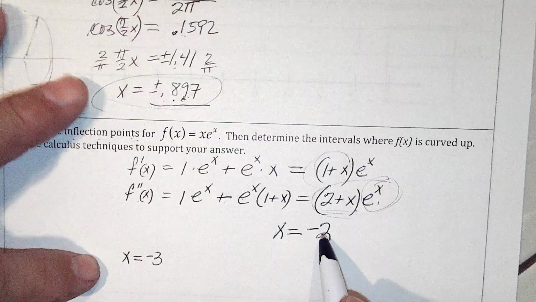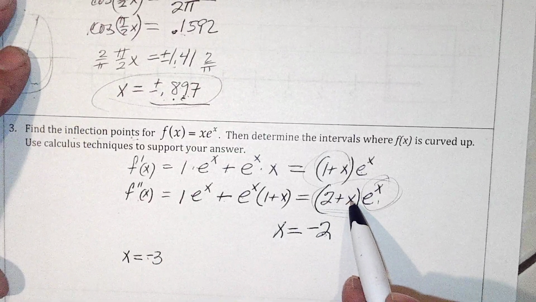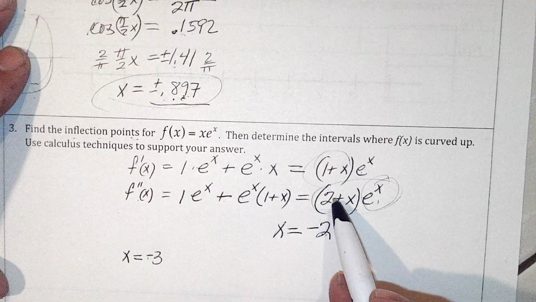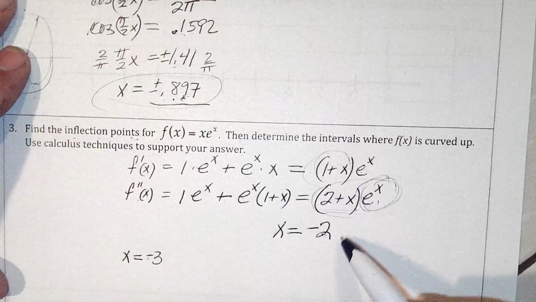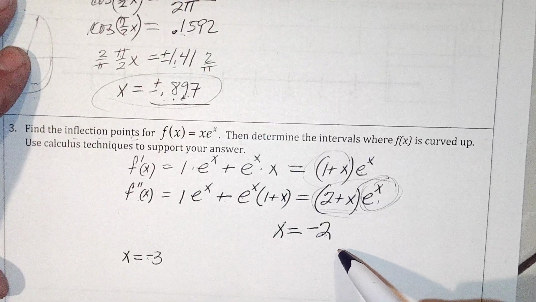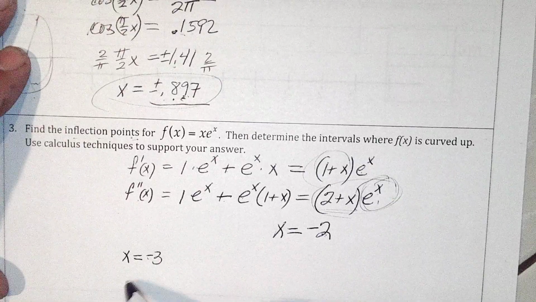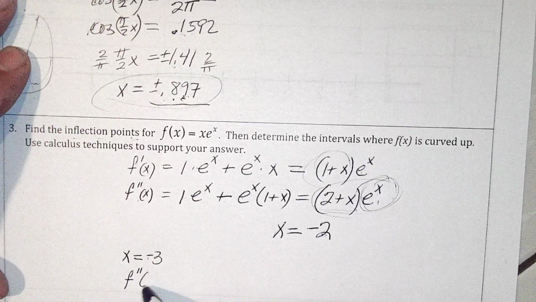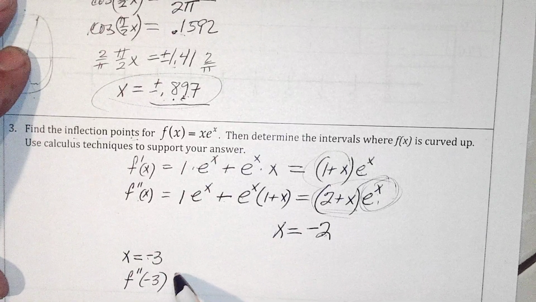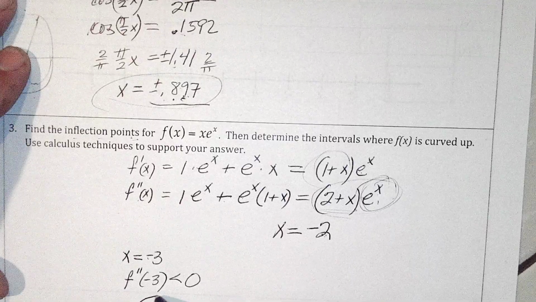I'm going to put -3 in here, and I get 2 plus -3 is -1 times something that's always positive. So negative times a positive, a negative. So f double prime at -3 is less than 0, which means it's concave down.